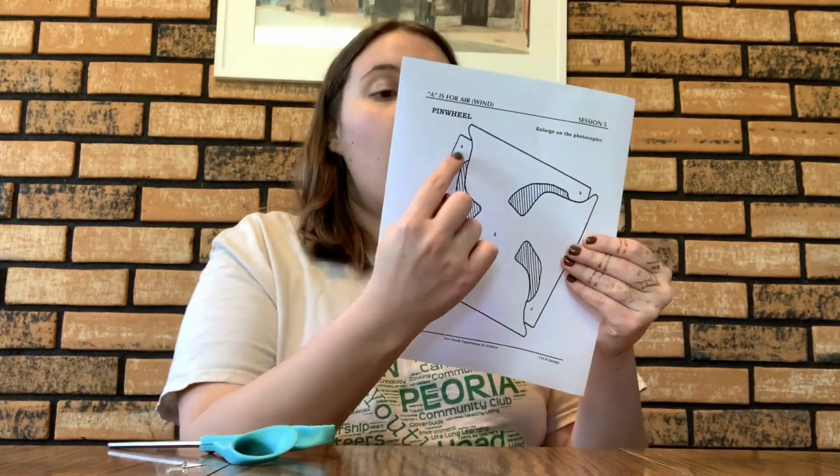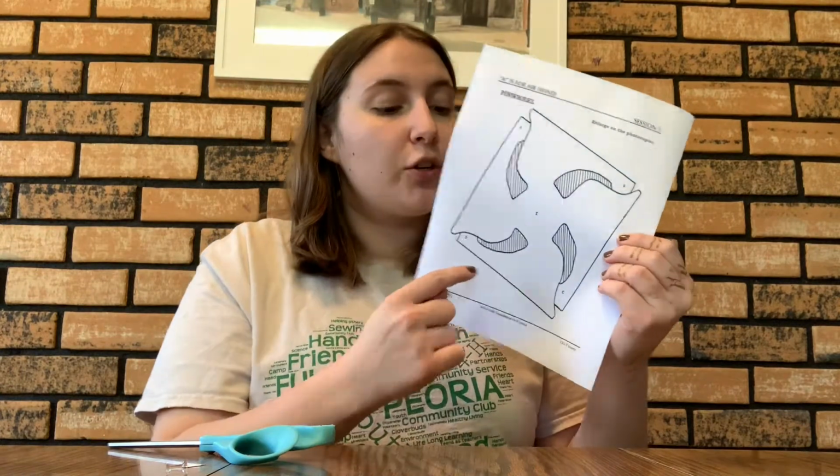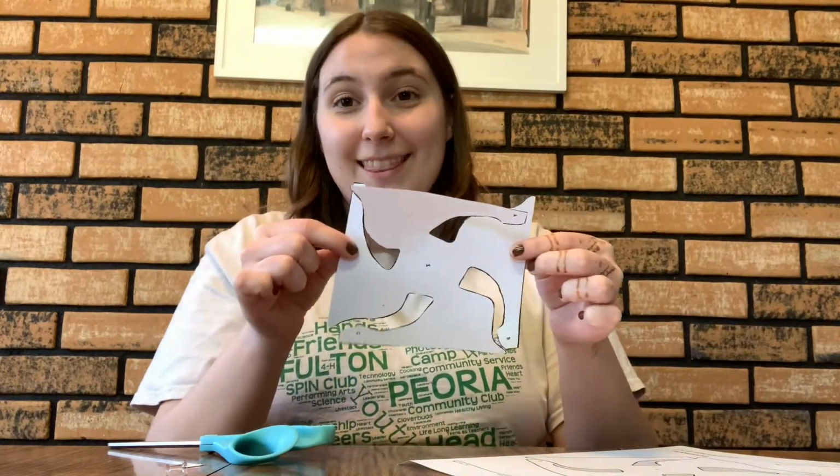So once you have all your materials collected, you're going to take your scissors and cut out this template. You're going to cut on all of the solid lines and you're going to cut out anything that is shaded as well. So when you're done cutting it out, it should look something like this.